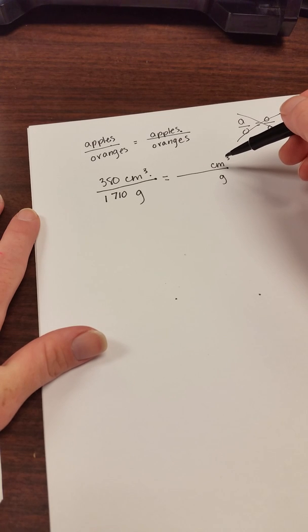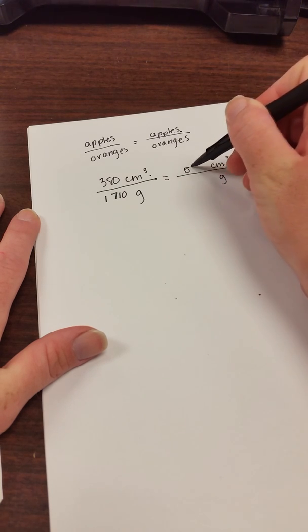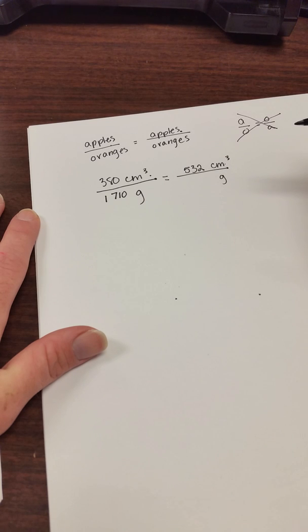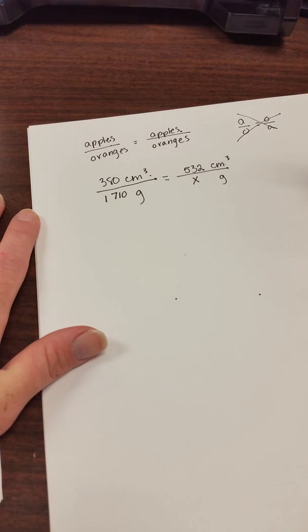So I'm asked to find the weight of a titanium sample that has a volume of 532 cubic centimeters. Well, since that's cubic centimeters, I'm going to put the 532 on top. And I'm trying to find out the weight, or the grams. So that's what my X is going to be.